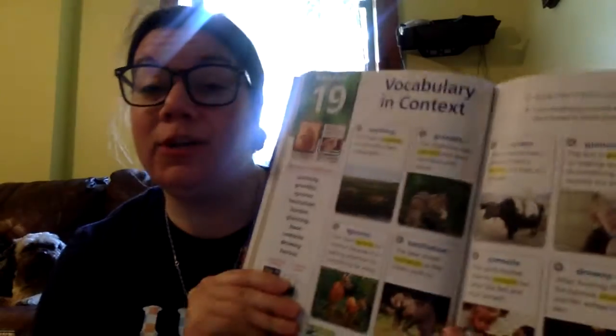So we have a reading lesson this week for reading language arts. Again, you will have 4 parts of follow-up work to this, and I'll go through each part as we go through it. So here's your vocabulary and context.